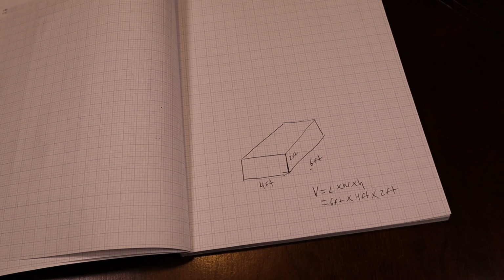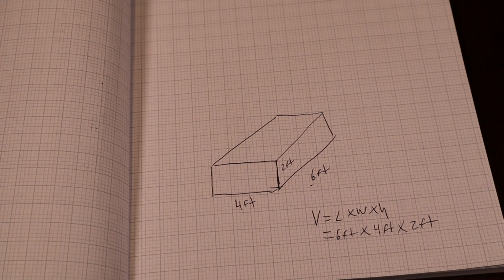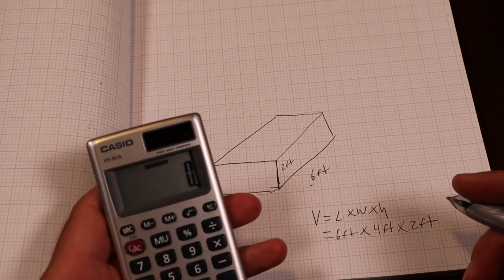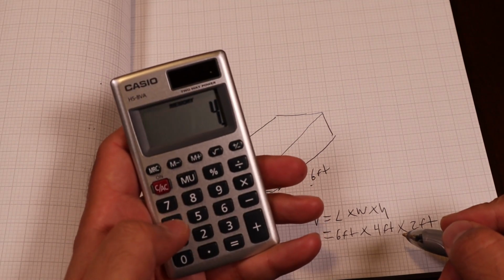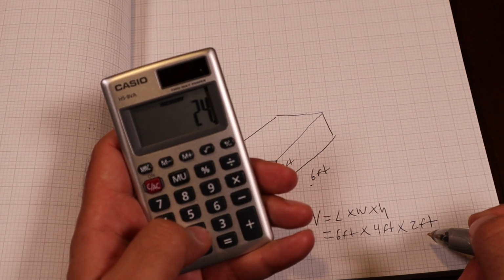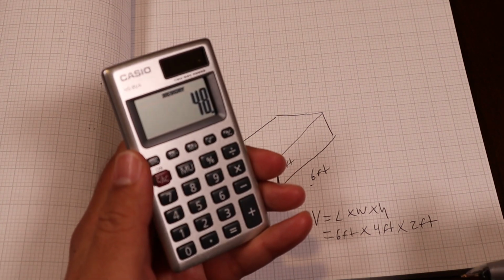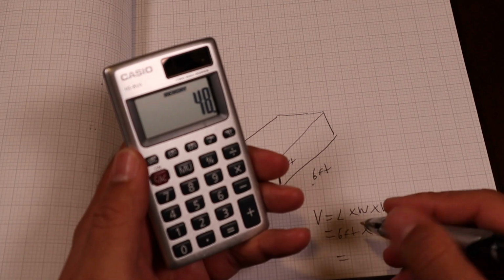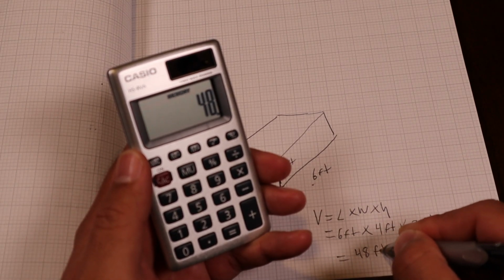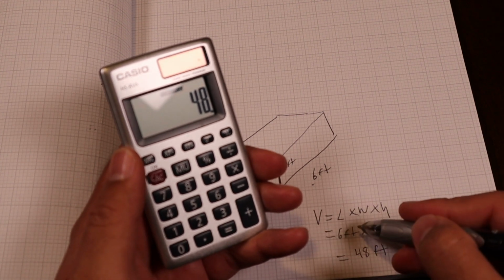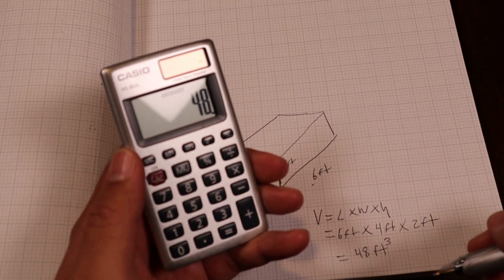So now we can calculate the volume of this rectangular prism or bed. So we have, using the calculator, 6 feet times 4 feet times 2 feet, and this is going to equal 48. So this equals 48 feet, and since this is volume and we have 1, 2, 3 units of feet, this is cubed, 48 feet cubed.